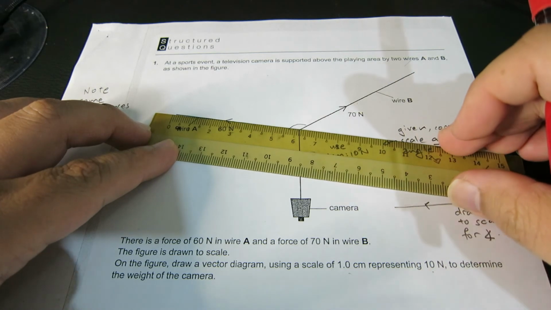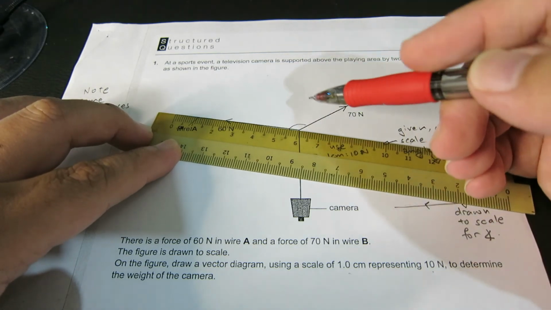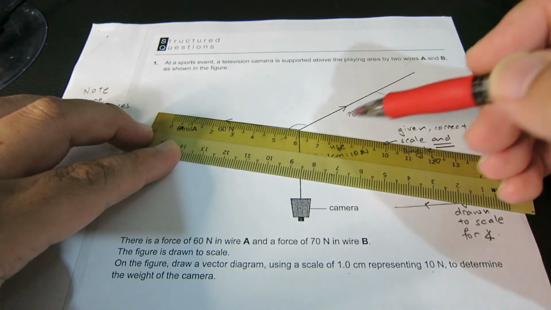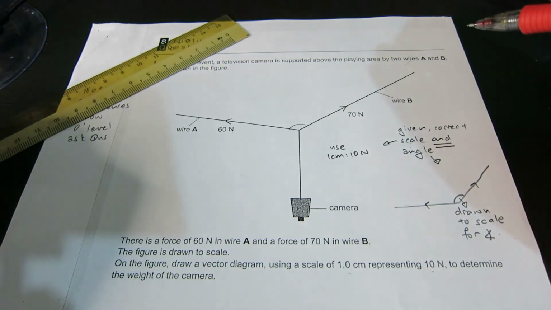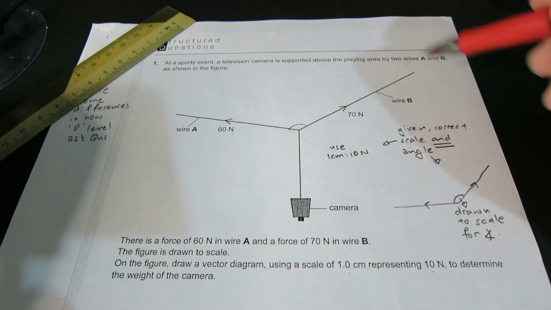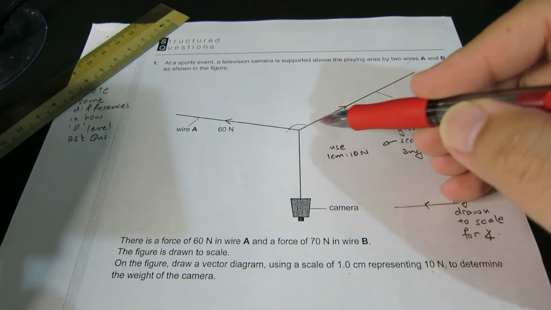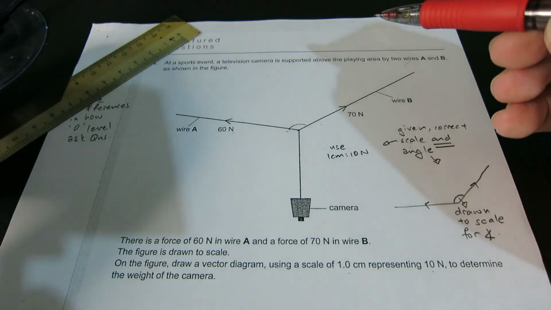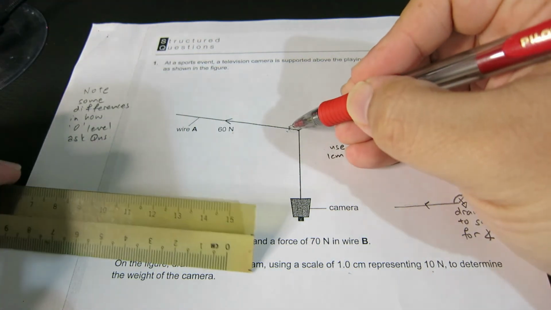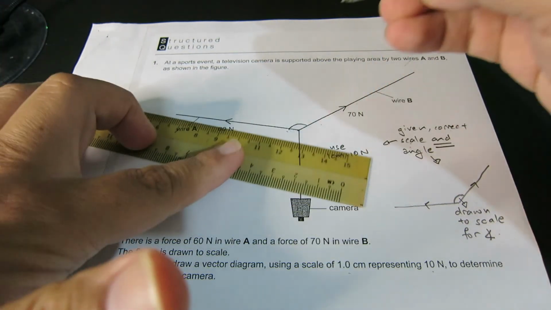So if you put your ruler here, you measure, it's exactly 6 cm. So they have already settled the scale for you and the direction of the vectors. So there's no need for you to deal with it too much. You just need to complete your parallelogram in this way, because the tail and the tail is meeting at this point here.